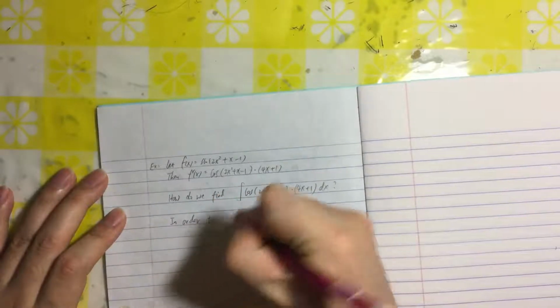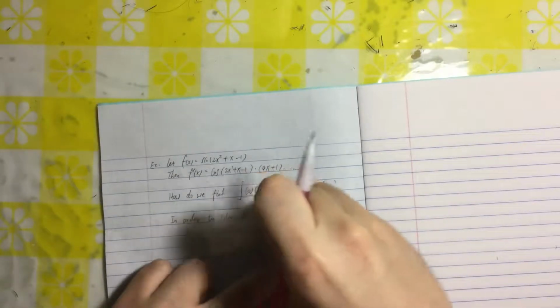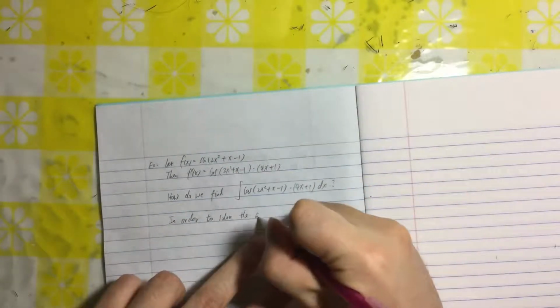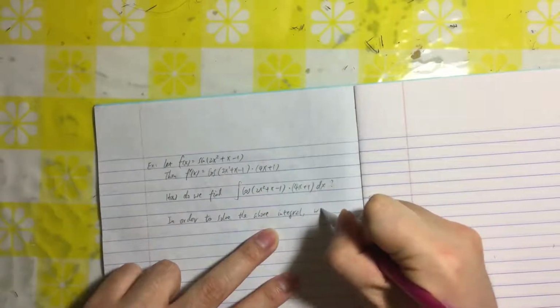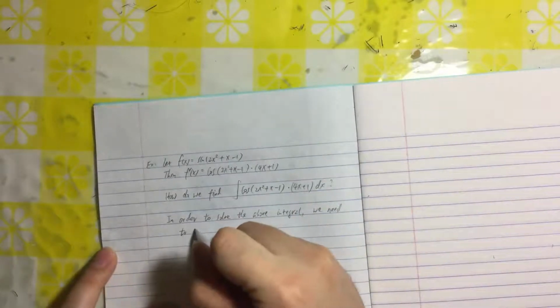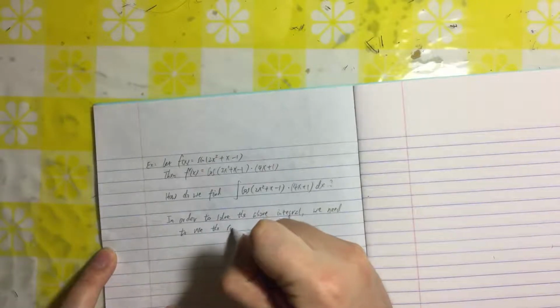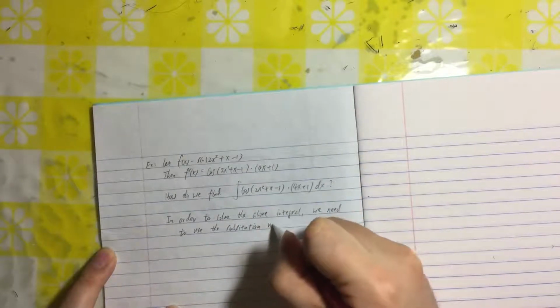So, in order to solve this integral, we're going to use the substitution rule. In order to solve the above integral, we need to use the substitution rule. Next, let me introduce the substitution rule.